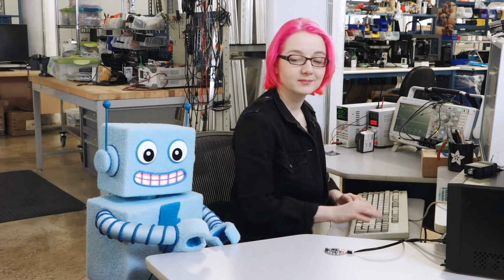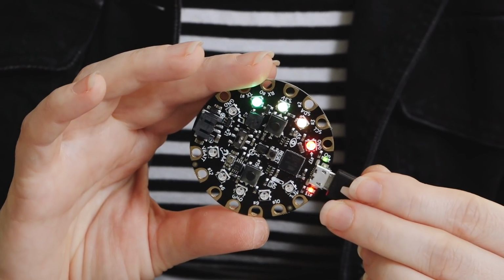Hey, Lady Ada, what are you up to? Oh, hey Adabot. I was just programming my circuit playground. Playground? That sounds like fun. What can you do with it?